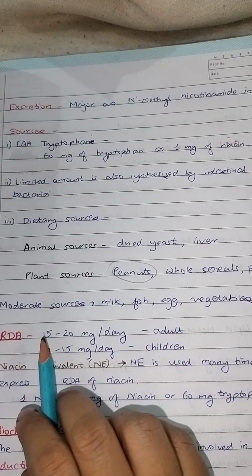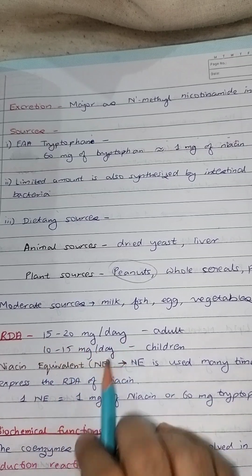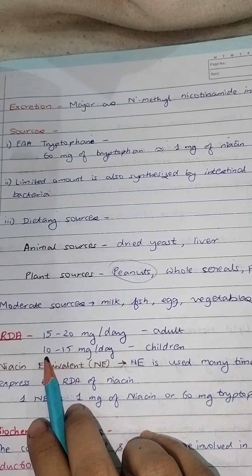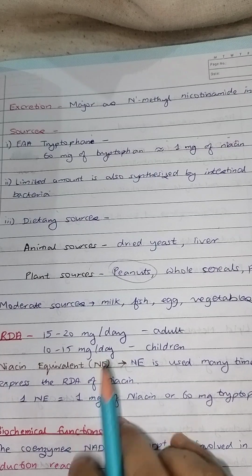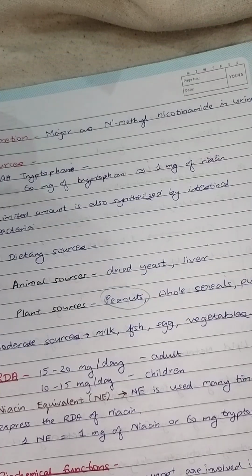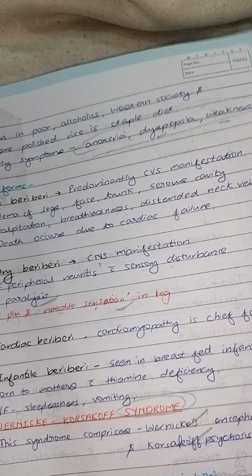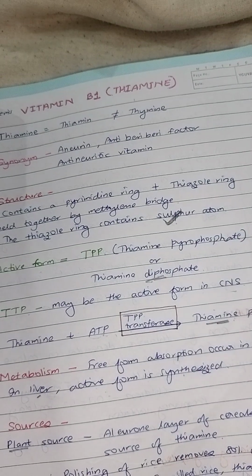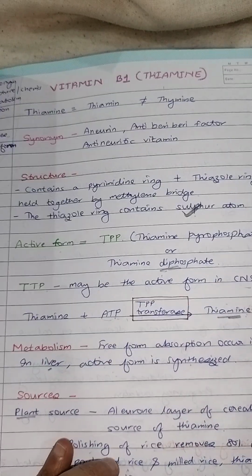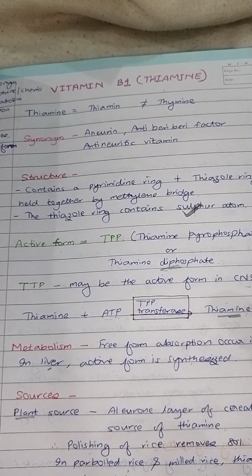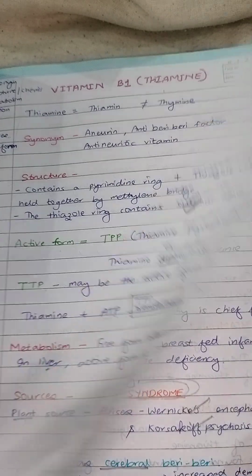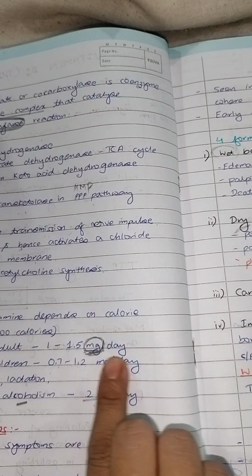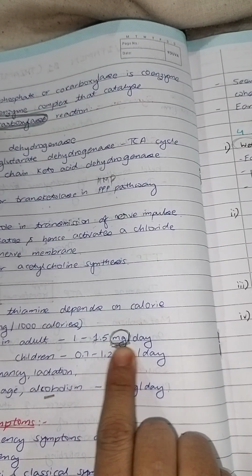Coming to RDA: 15 to 20 milligram per day for adults, and for children slightly less, 10 to 15 milligram per day. Now I would like to show you another thing. These things will be clearer when I give you a table. For vitamin B1 we have seen the unit is milligram, and it was 1 to 1.5.